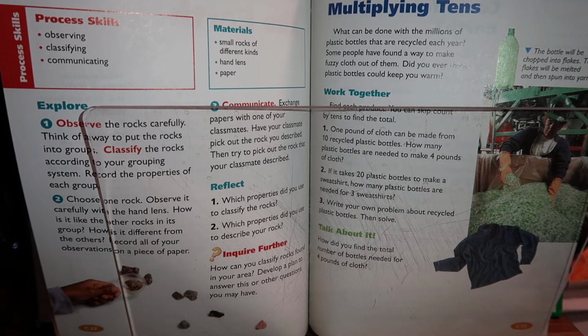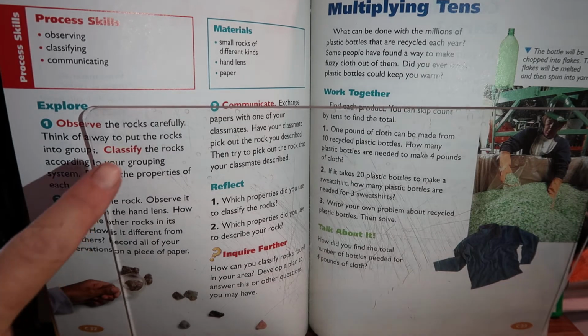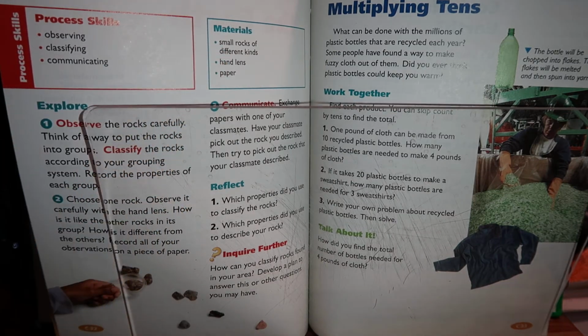Okay, the activity on page C32. You're going to need to get your materials out of the bag that says C32. You're going to have small rocks of different kinds. You're going to have a hand lens, which is like a magnifying glass, and a piece of paper.